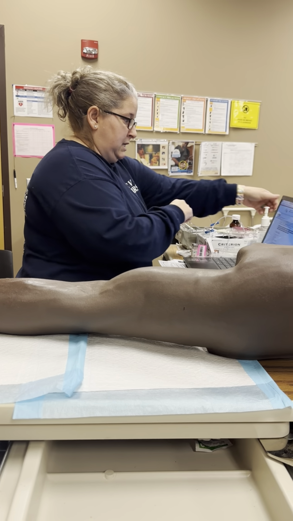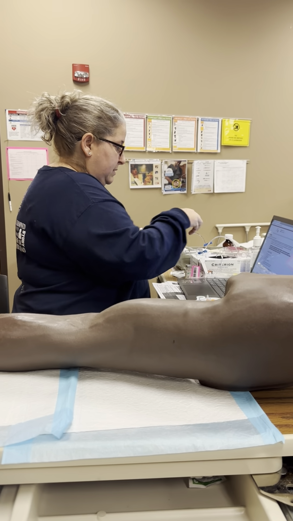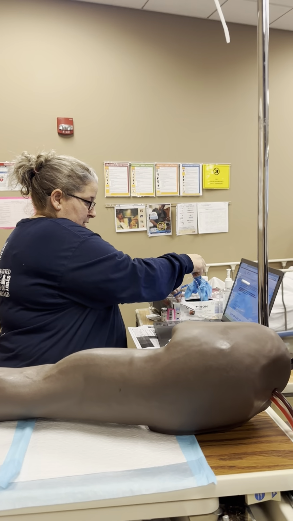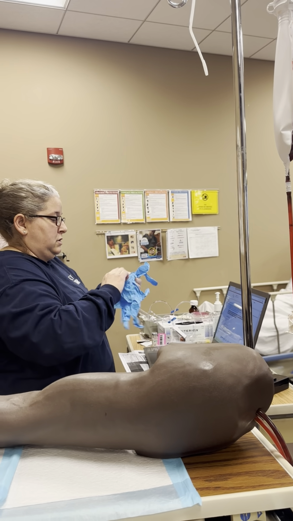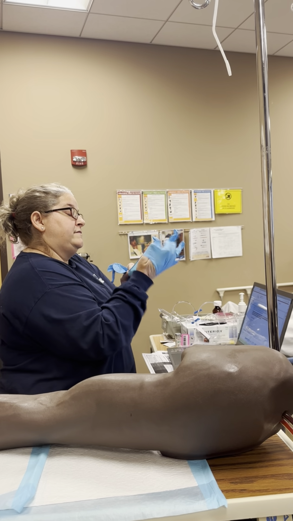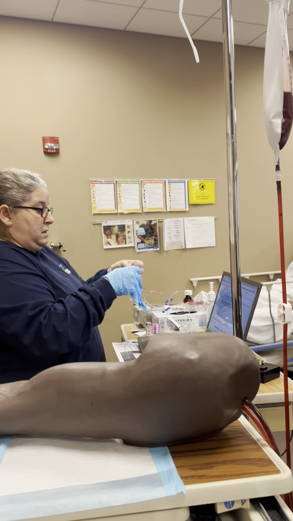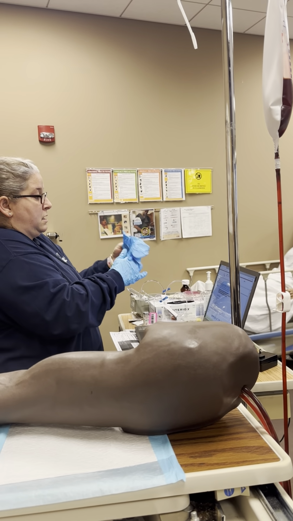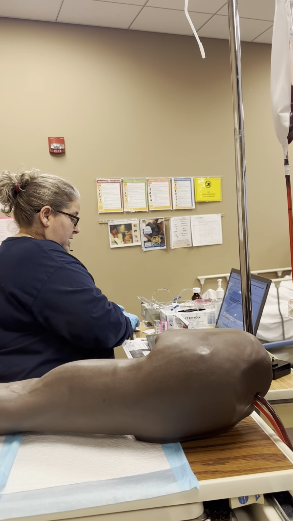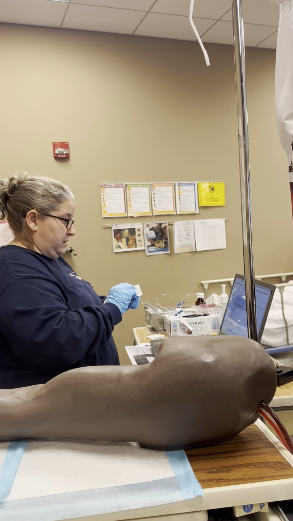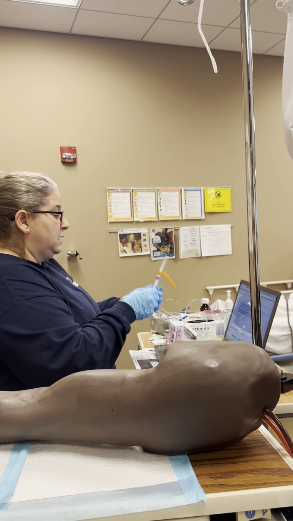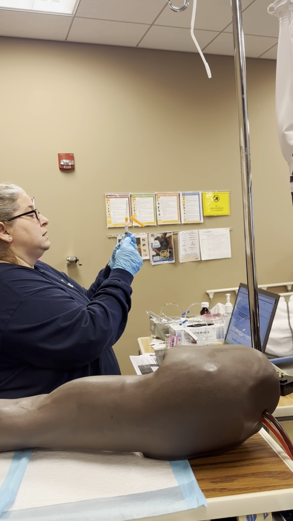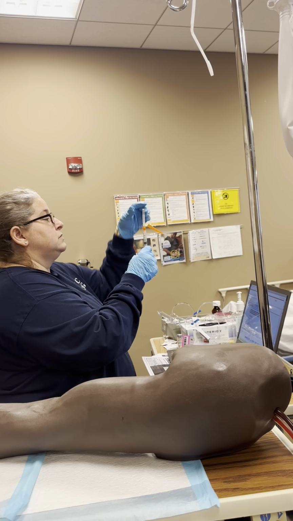All right, famotidine, 20 milligrams IV push, it comes as 20 milligrams per 2 milliliters. I'm gonna don my gloves. I'm gonna clean off my top while it's drying. I'm gonna prepare my syringe, 2 mils.